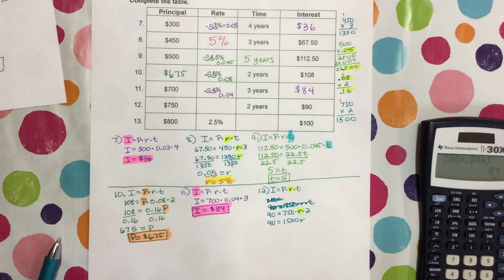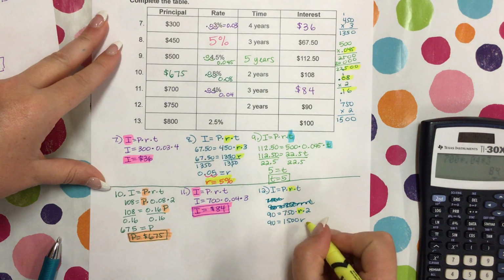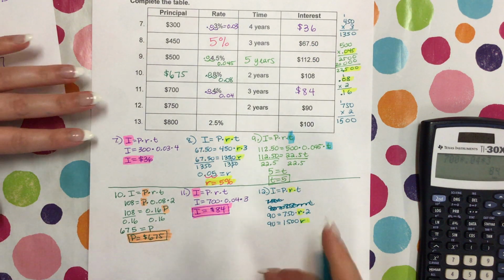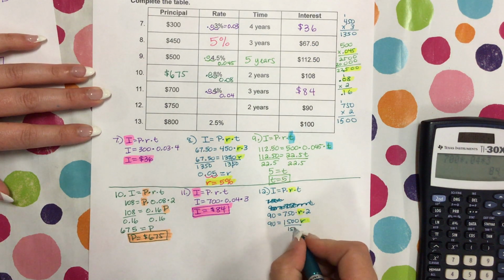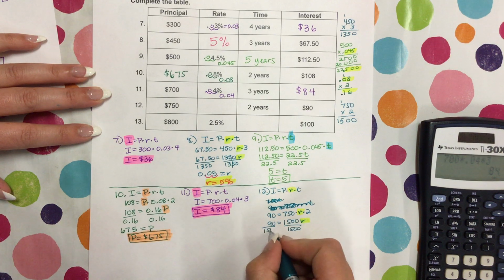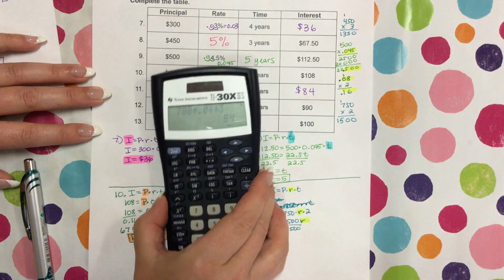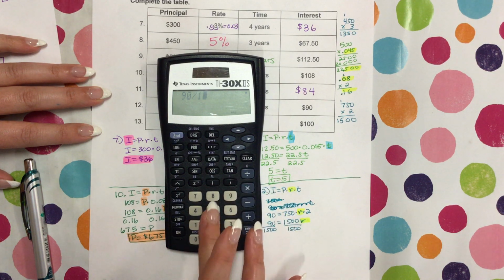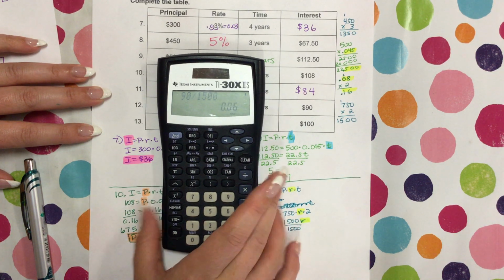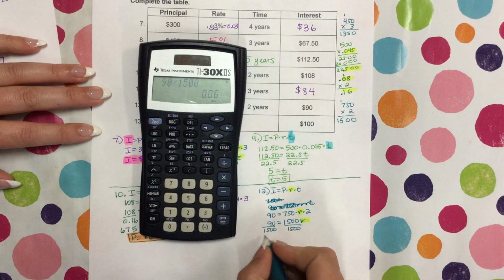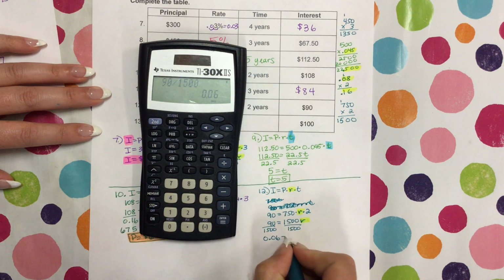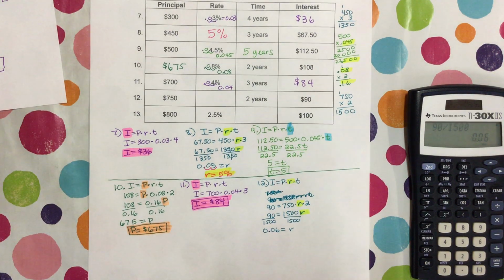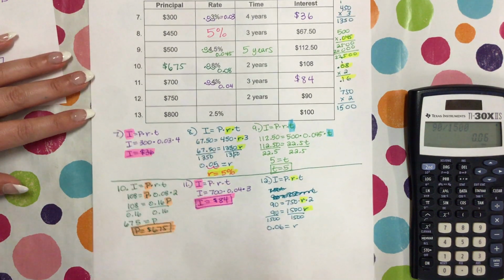We're trying to figure out what R is. Right now, R is not by itself, so it's being multiplied by 1,500. So we have to do the inverse operation of multiplication, which would be division. We're going to divide both sides by 1,500. 90 divided by 1,500 ends up being 0.06 equals R. Now this is the rate in the form of a decimal, and we need to convert that back to a percentage.